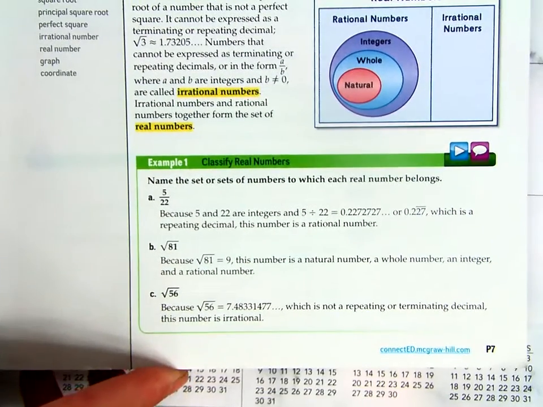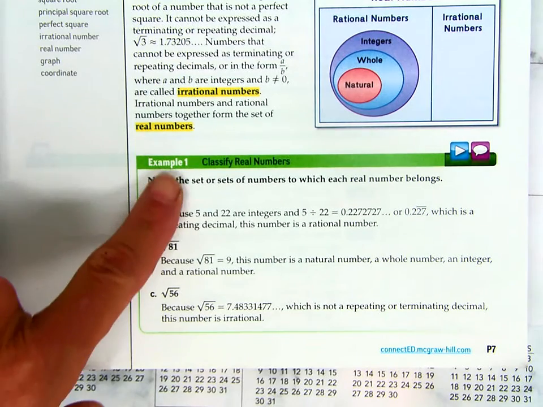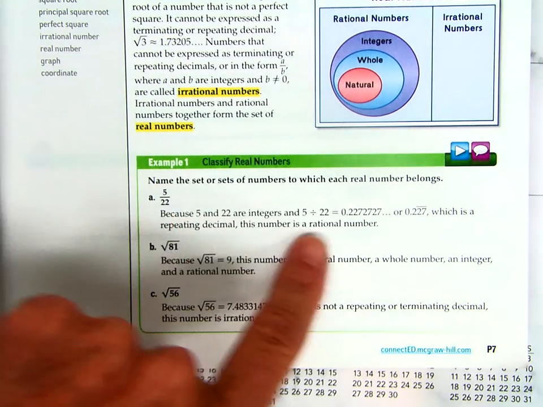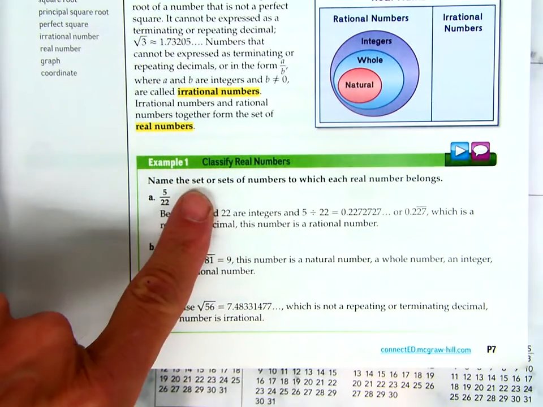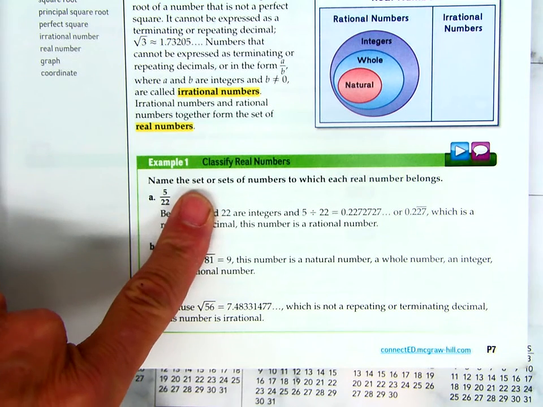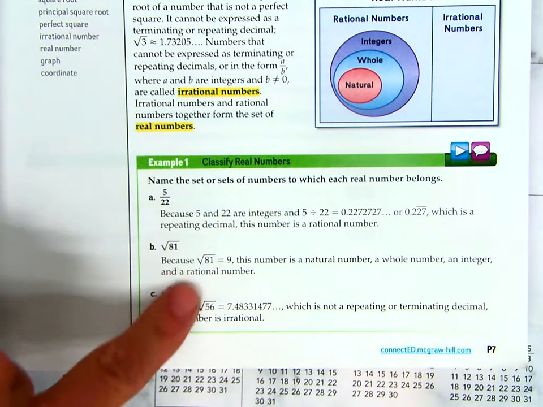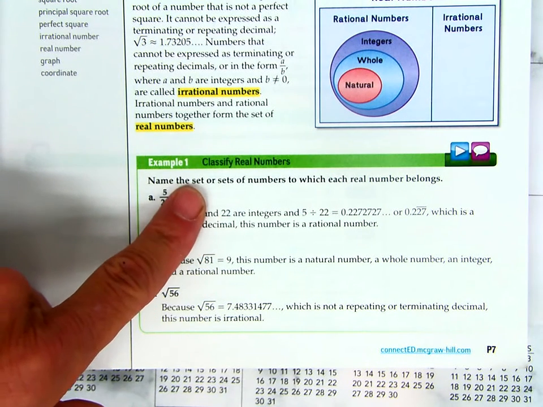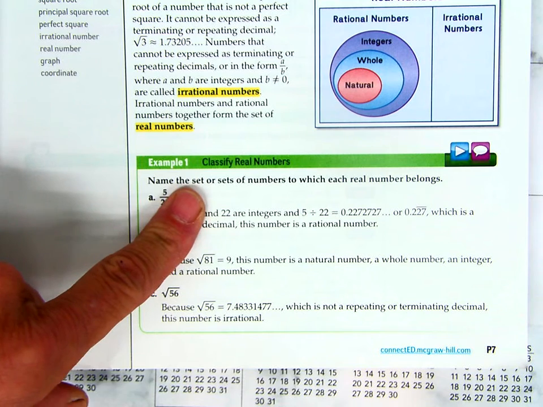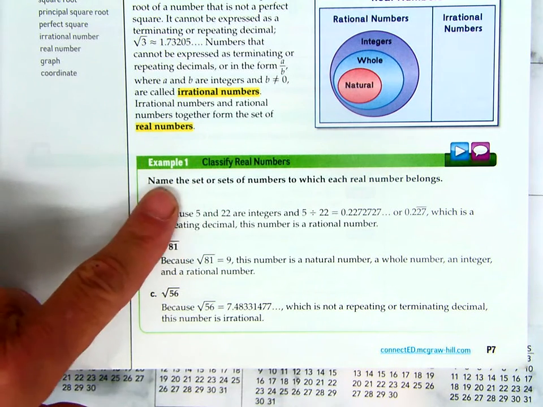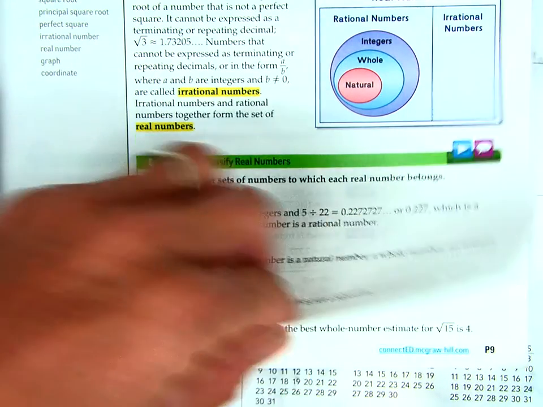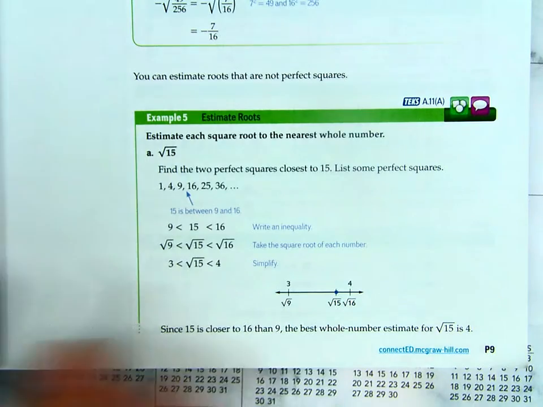There are examples. Example 1. Now the first statement or sentence in example 1 tells you what task it is that they're going to ask you to do. When you begin your exercises, the first exercise is probably going to have this same task. And out to the side it will say example 1.